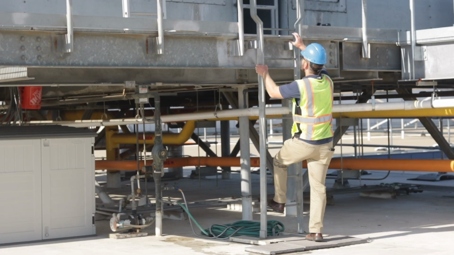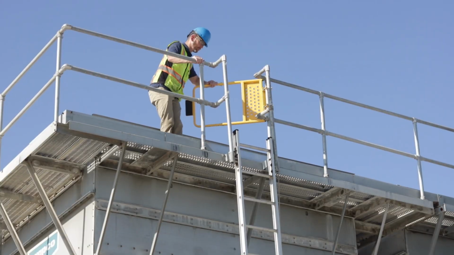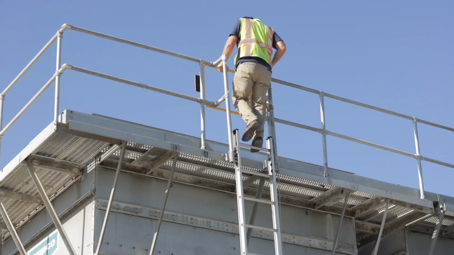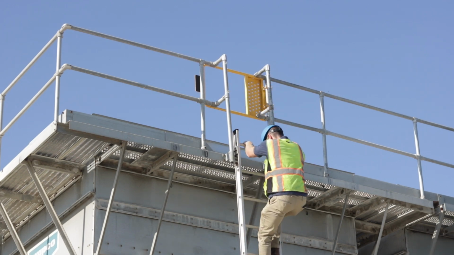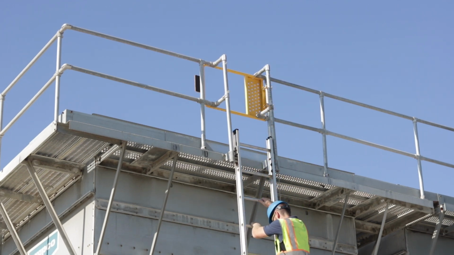When using a ladder, maintain 3 points of contact: 2 hands and 1 foot, or 2 feet and 1 hand. Never overreach. Keep your belt buckle between the rails. Face the ladder when climbing up or down.